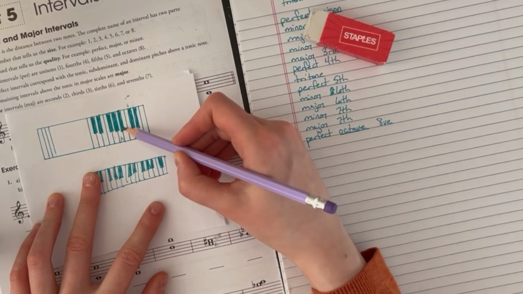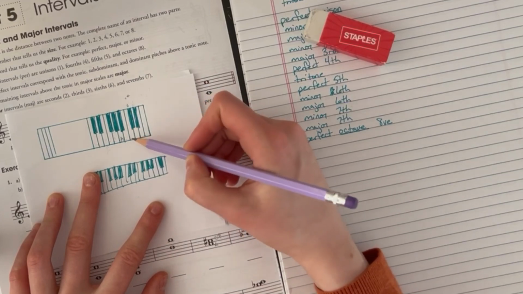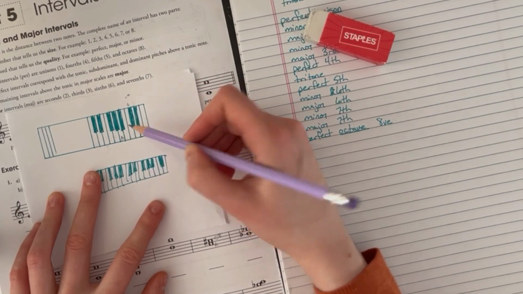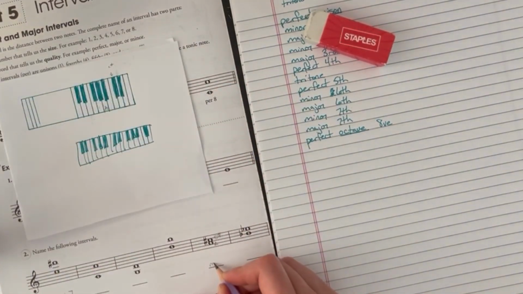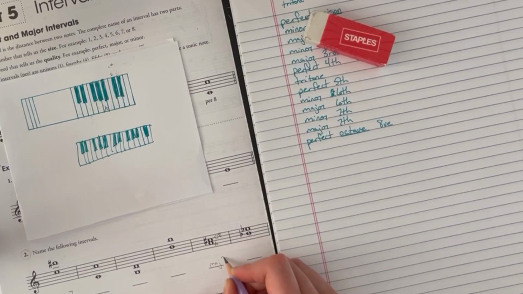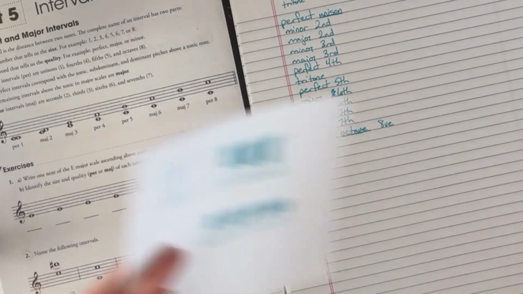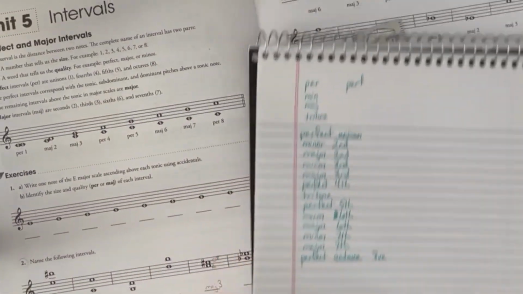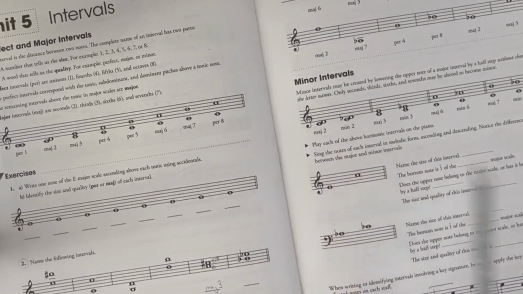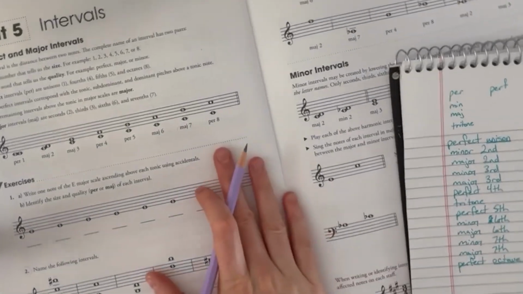So we'll go minor second, major second, minor third, major third. This is a major third. Now, I'm actually not going to do one more example here. We're going to move on to a different example of what you might need to do in your theory practice.